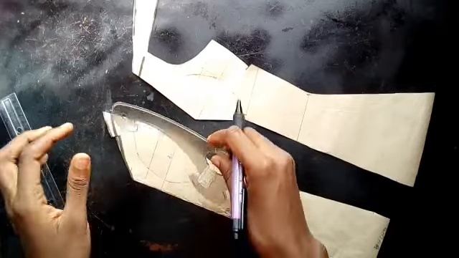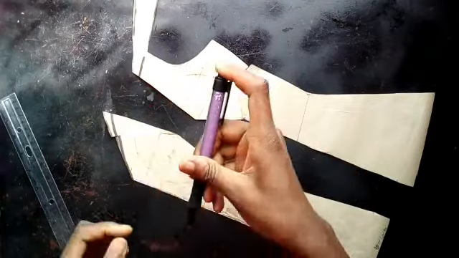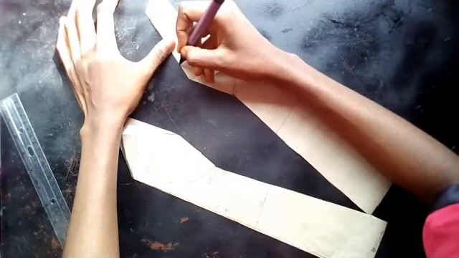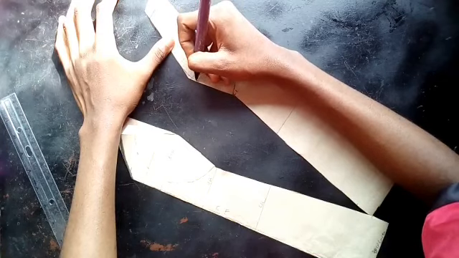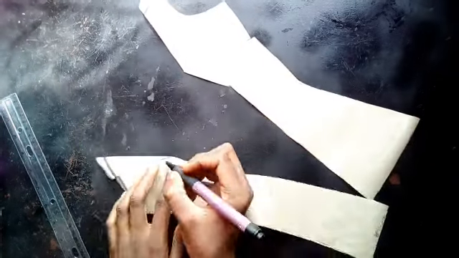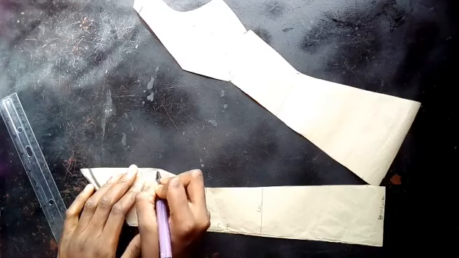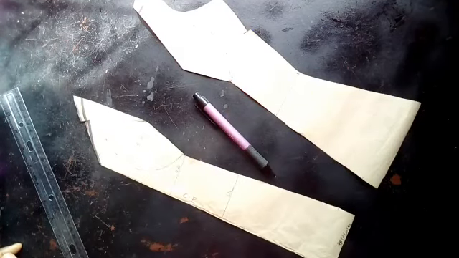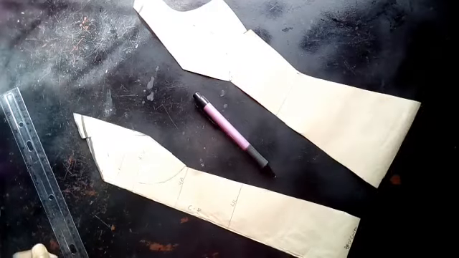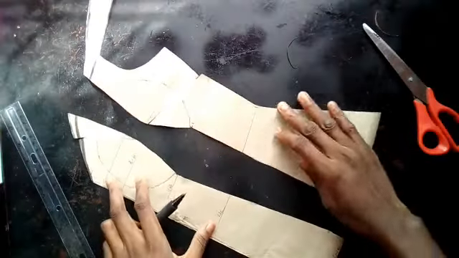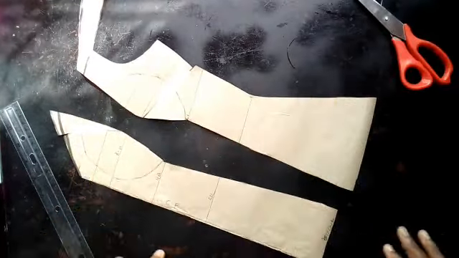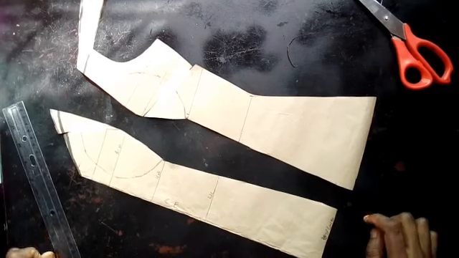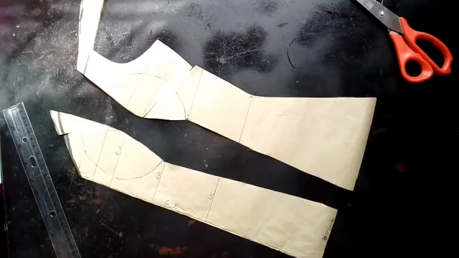We want this to come out natural, very smooth, like our bust. If you've been following my tutorials, you know that I always do this. So having done that, this is what you should be having as your pattern for the front. And we'll be cutting this on a full fabric, don't forget.